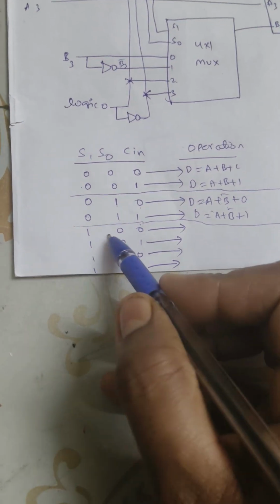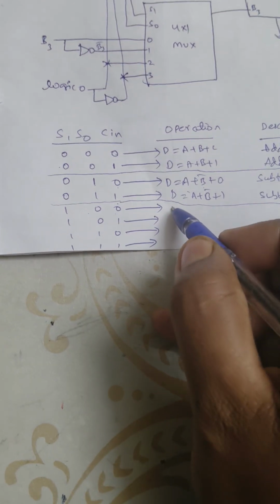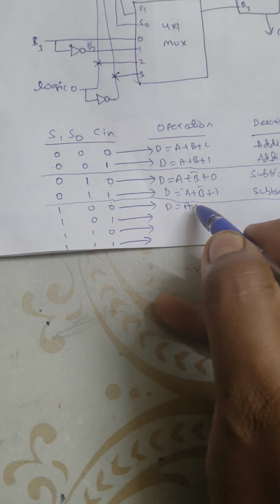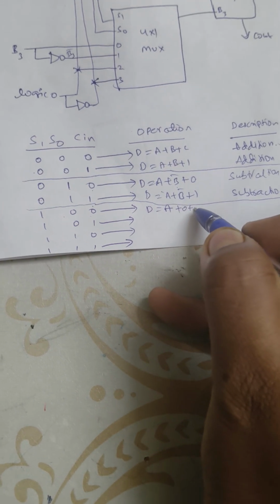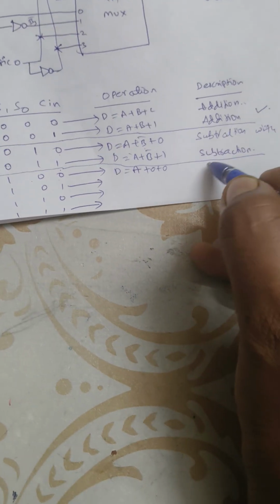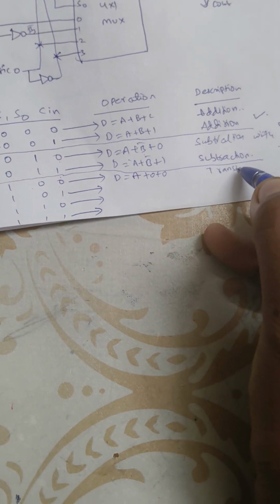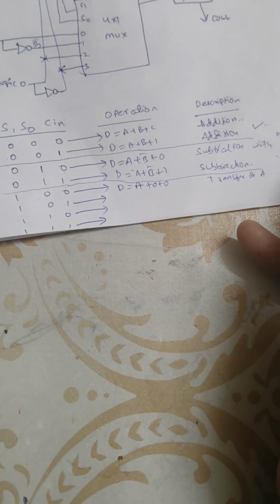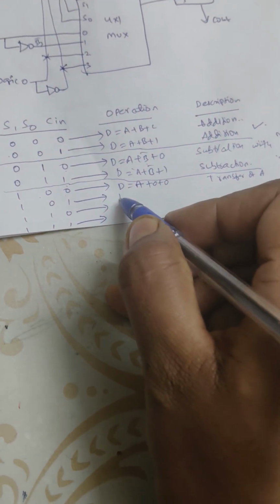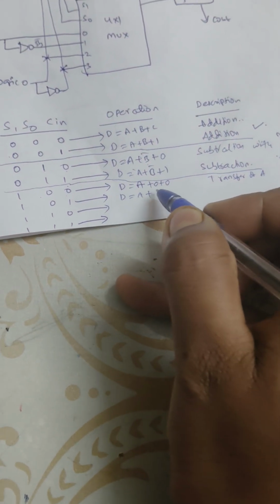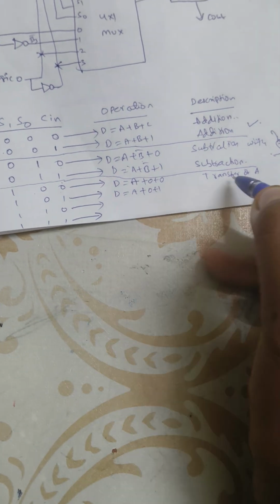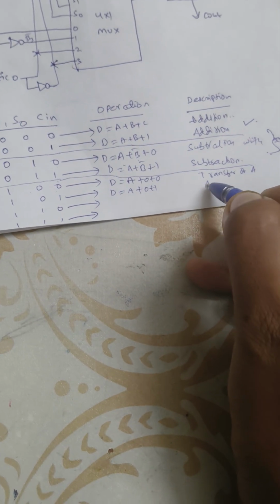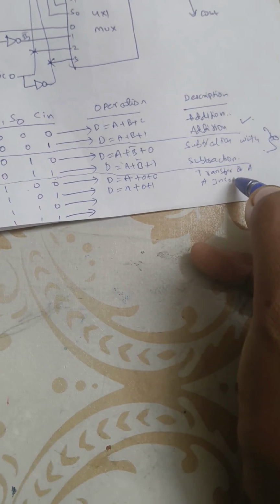So see here. If the selection lines are 1 0 with the carry 0, here we are getting output as A plus B, where B bit information is 0 and carry is also 0. Therefore it indicates the transfer of A. If suppose carry is equal to 1, D is equal to what? A plus B bit information 0 plus 1. So what does it indicate? It simply indicates that A is incremented.